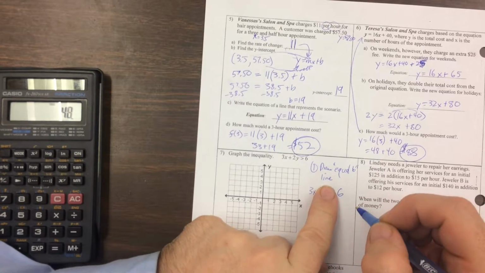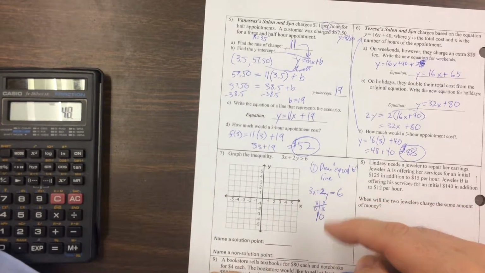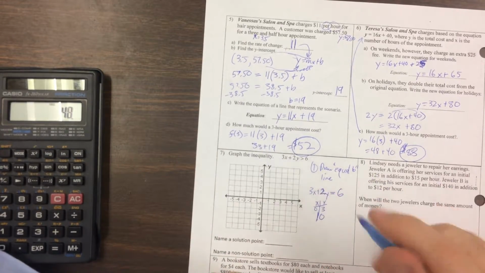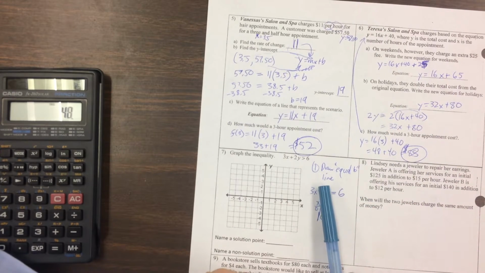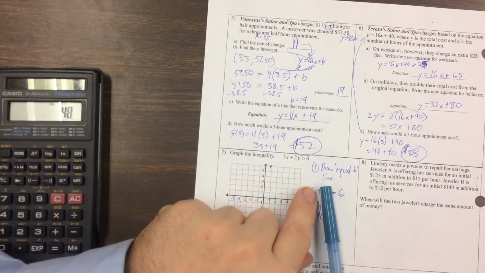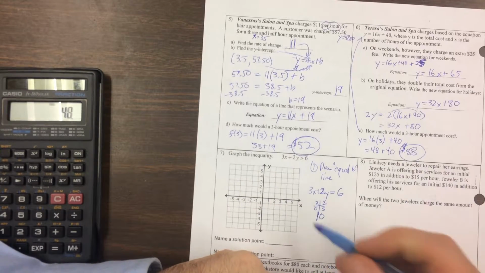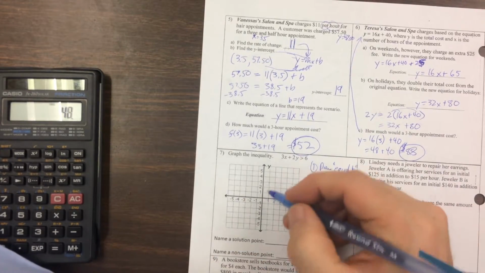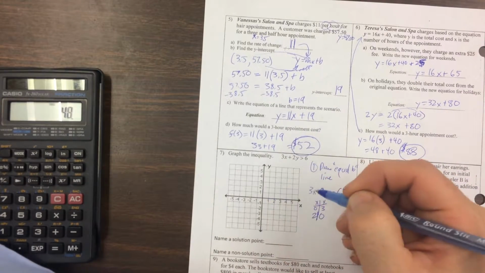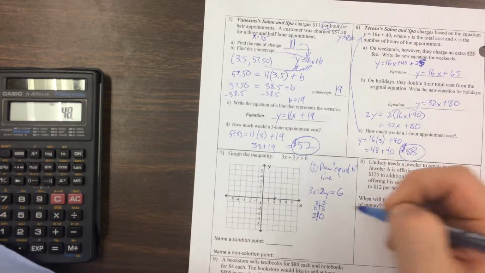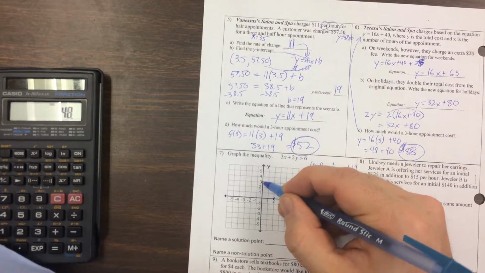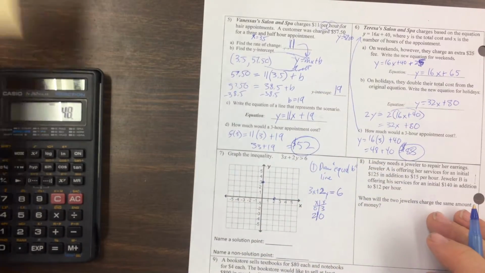That's our y-intercept. And then if we said, well, what if y is 0, then that means this goes away. No longer do we have a term with y because it's 0. 2 times 0 is 0. So then I've got 3x is 6. So x must be 2. So this is 2, 0, and 0, 3. And there is my line.